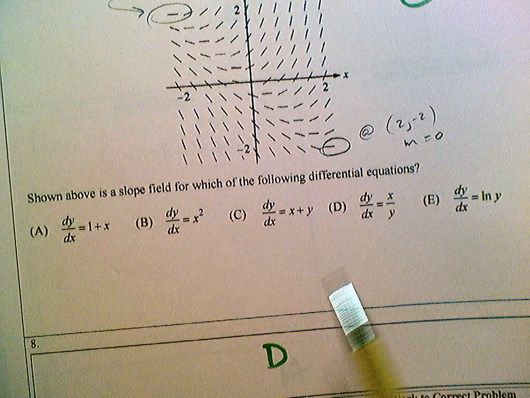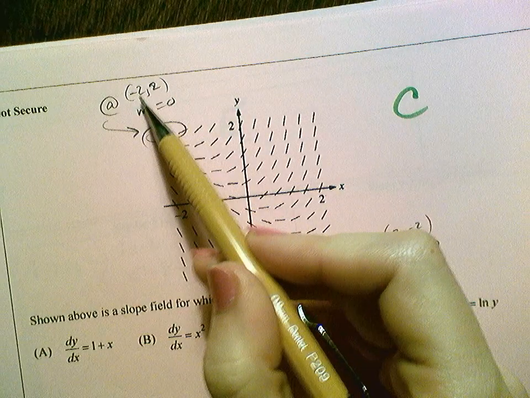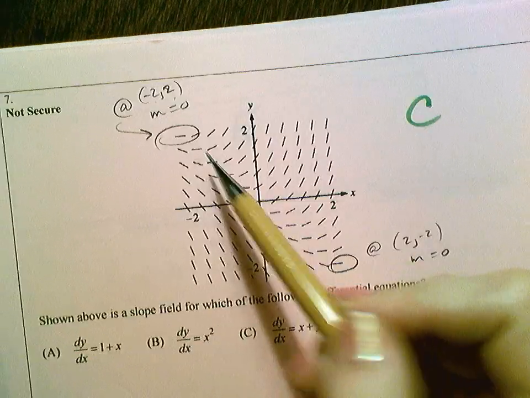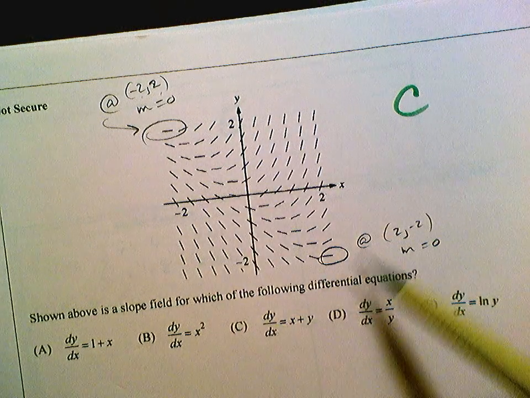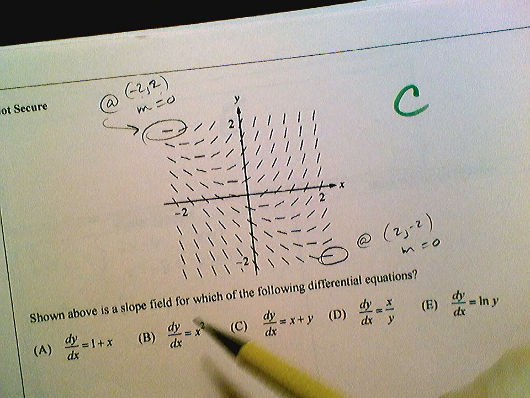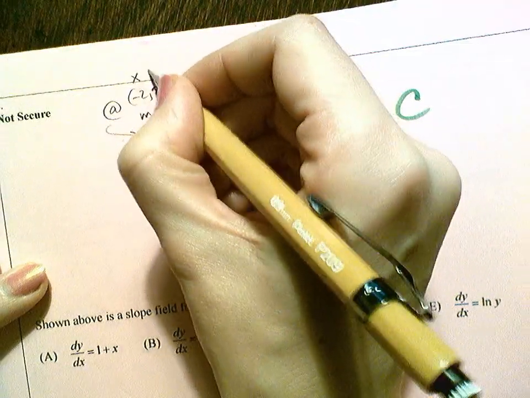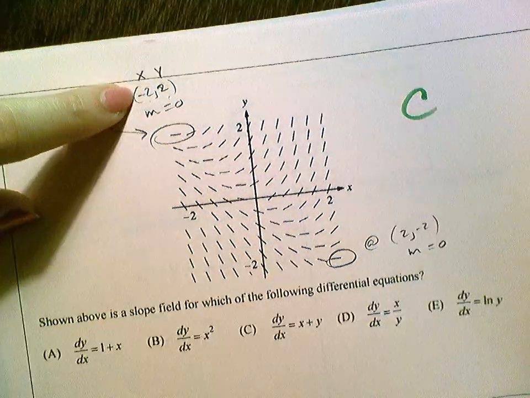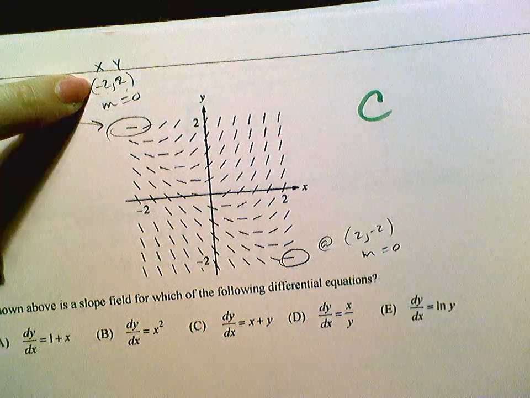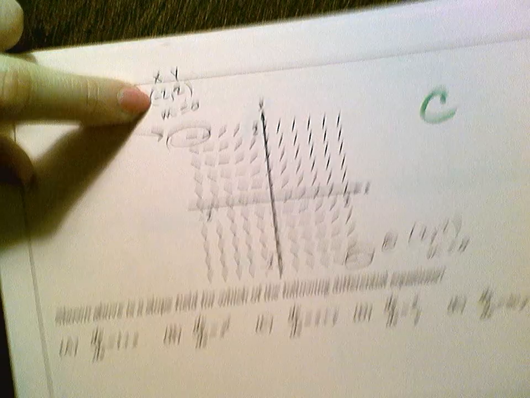So I'm going to try to use these to do process of elimination. If I plugged -2 in for x and 2 in for y, the differential equation that generated this slope field should be 0. So I'll try this one first, and if that doesn't eliminate all but one, then I'll try this one and see what happens. Okay, so -2 in for x and 2 in for y.